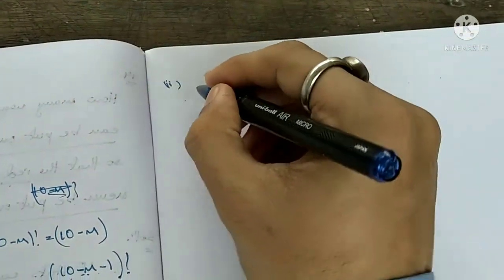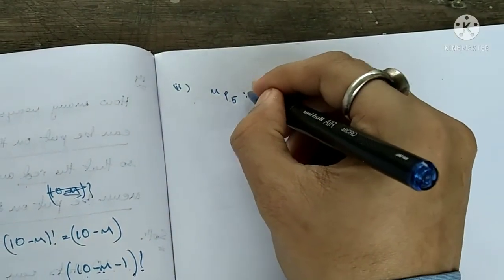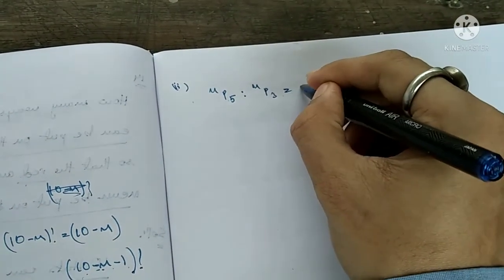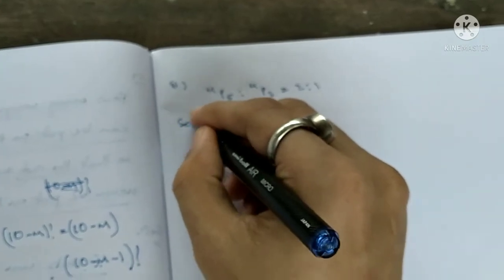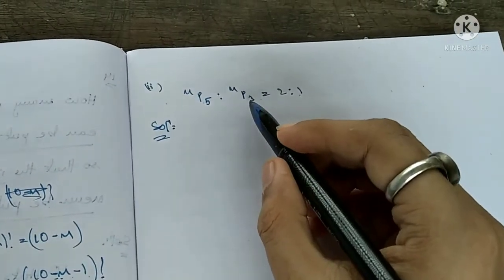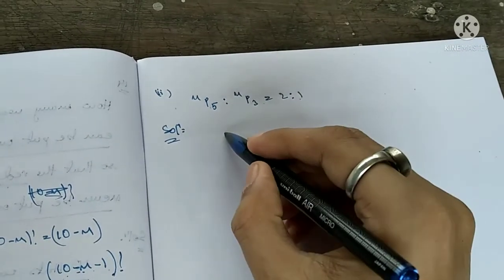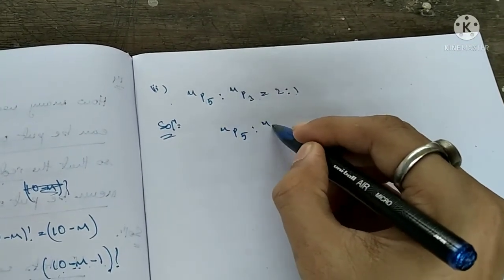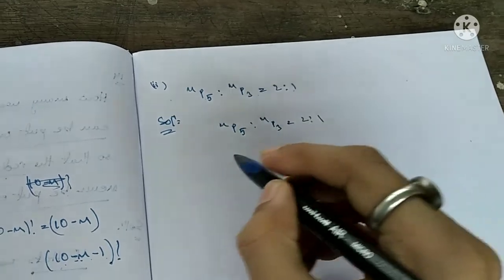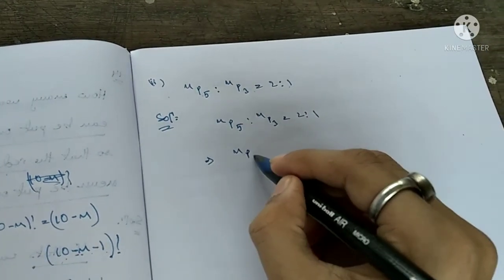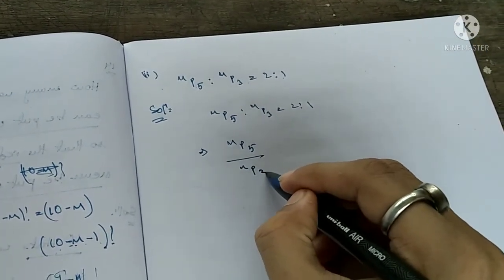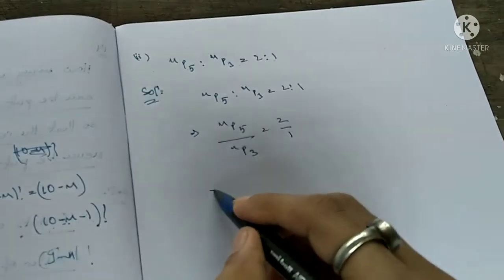Next you see number 2 here. nP5 is to nP3 is equal to 2 is to 1, which I can write as nP5 by nP3 is equal to 2 by 1.